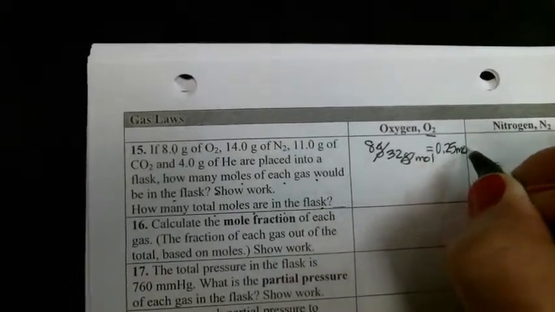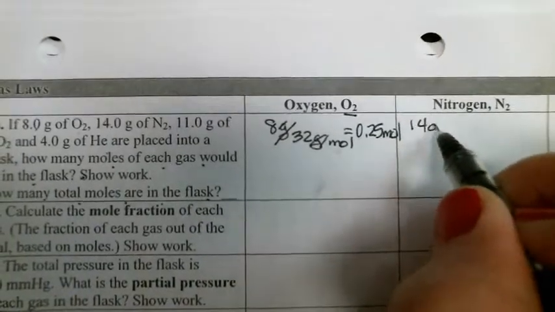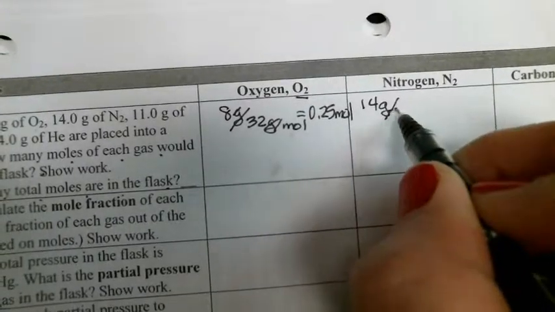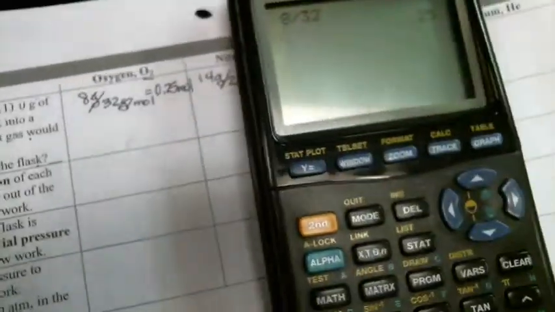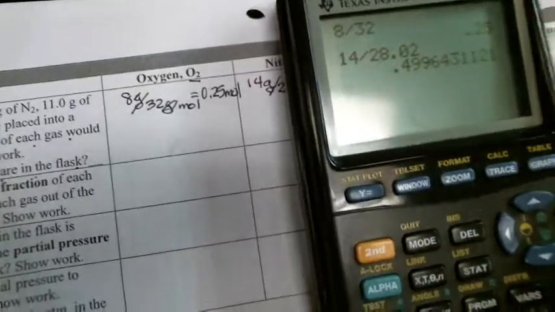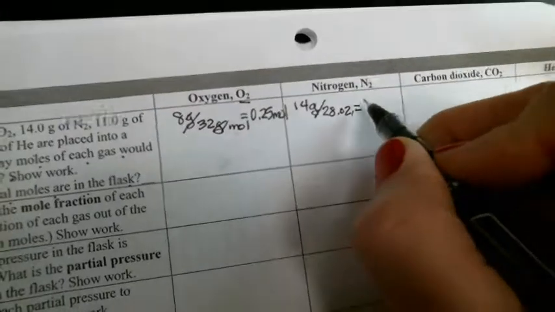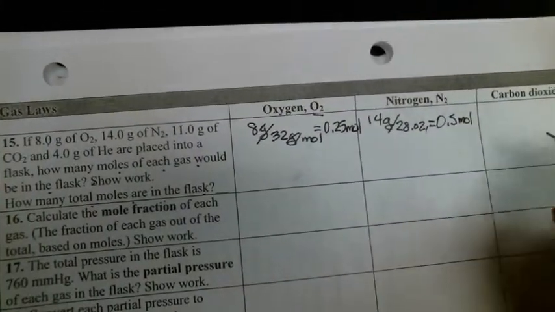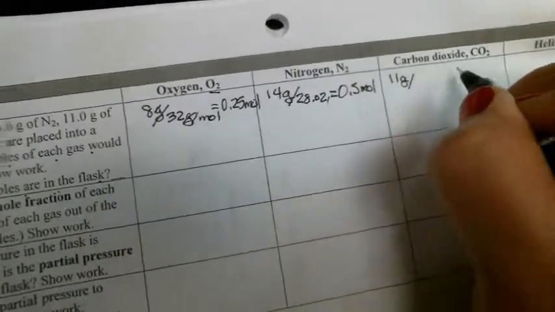0.25 moles of oxygen. And then it says 14 grams of N2. Nitrogen weighs 14.01, but 2 of them would be 28.02. So calculator, 14 divided by 28.02, and I get 0.499. I'm going to do 0.5, so this equals 0.5 moles of N2. It says 11 grams of carbon dioxide, so 11 grams of CO2.